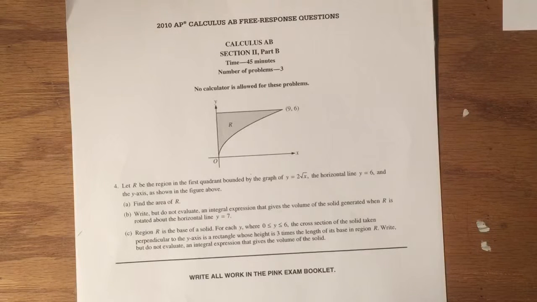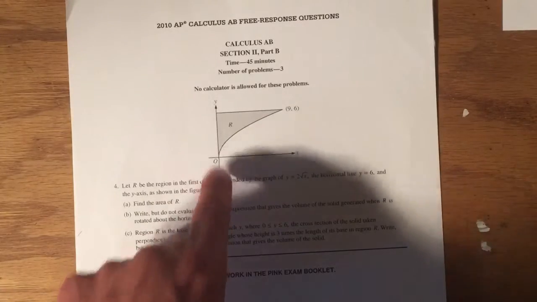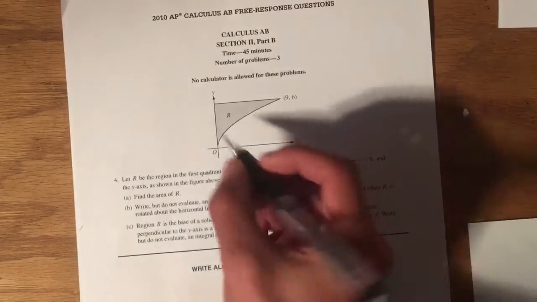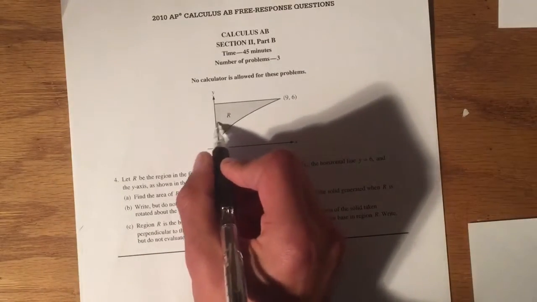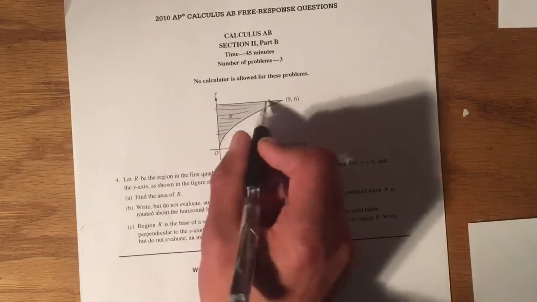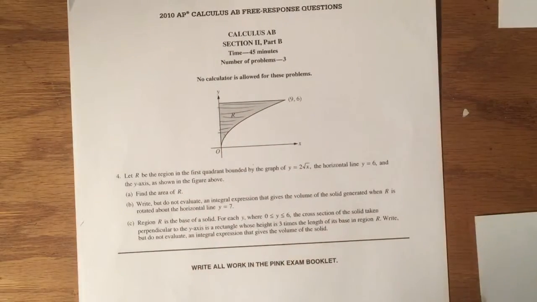So it's a whole bunch of rectangles along this y-axis, and we want to find the volume of those.